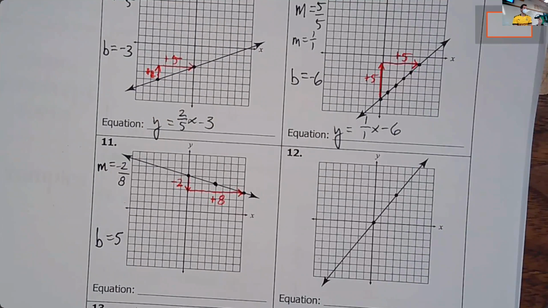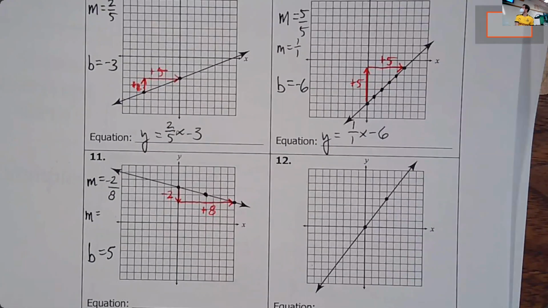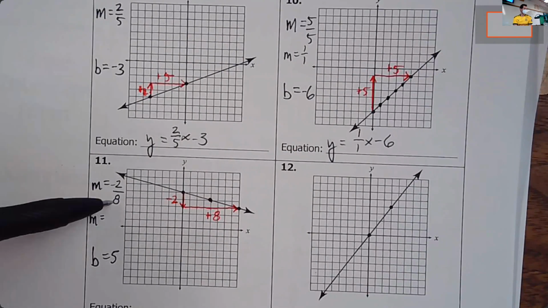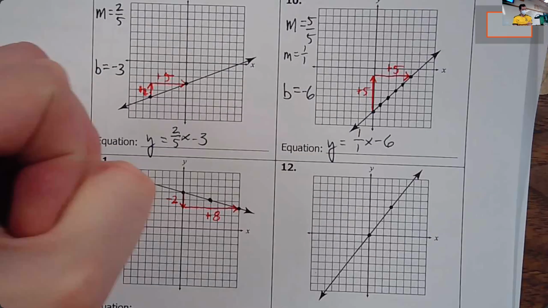But -2/8 reduces, right? What does -2/8 reduce to? What does that equal if we reduce it? Yeah, -1 over 4, or -1/4.